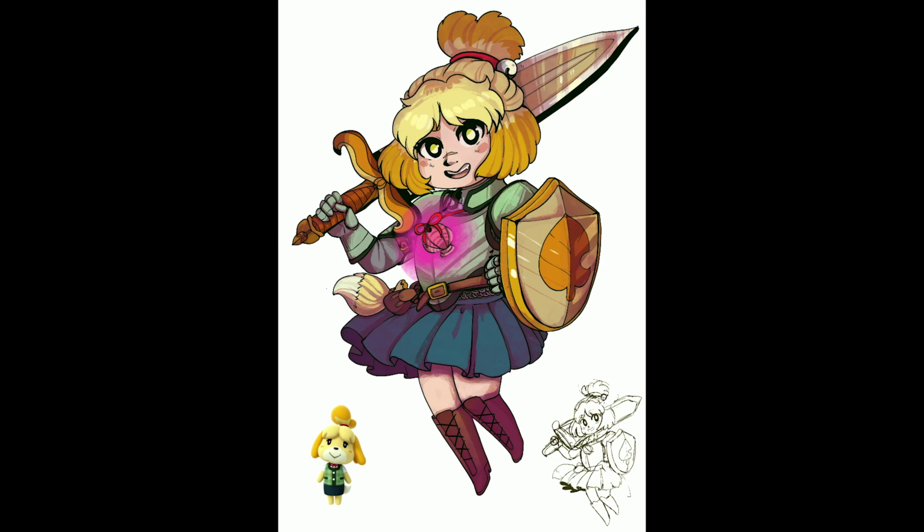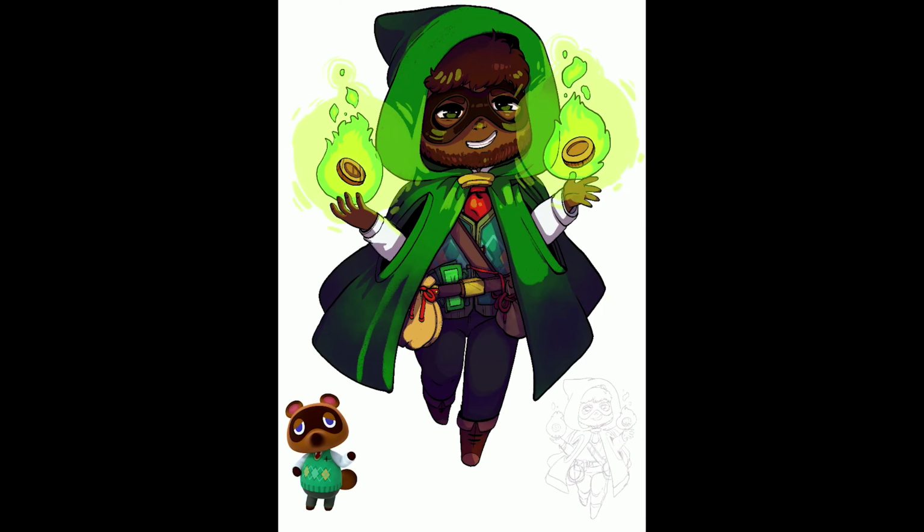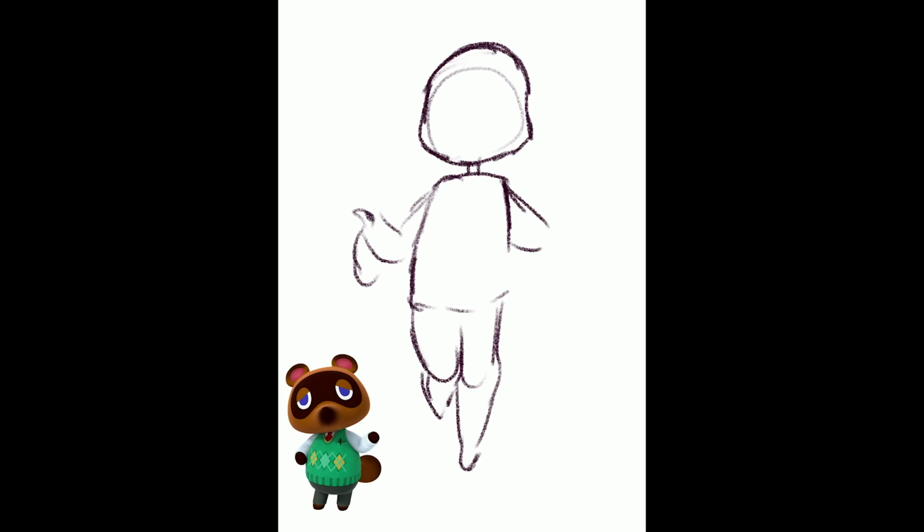Overall, it just makes me very happy. She's just such a happy girl. I love her so much. And of course, here is Tom Nook. Ignore that little sketch there, we were watching Star Wars.